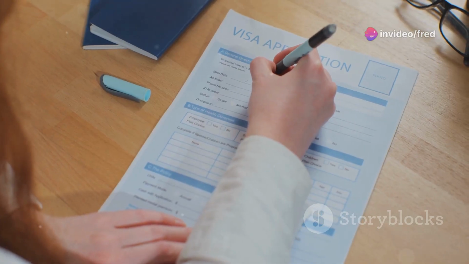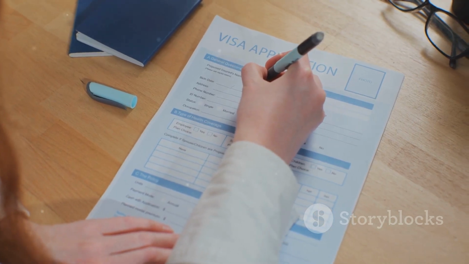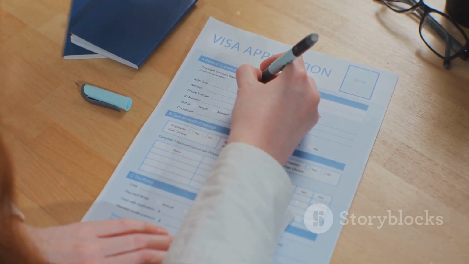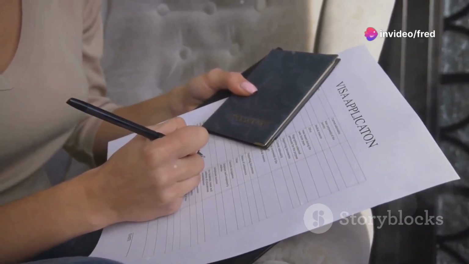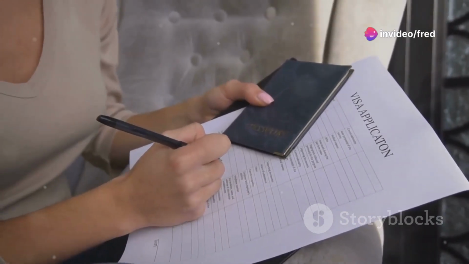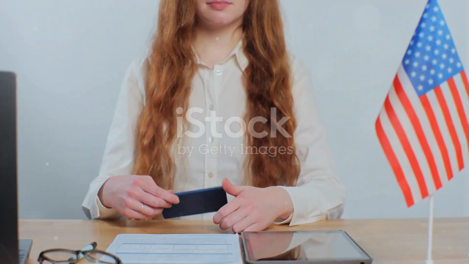Filling out the DS-160 correctly is very important. It can be the difference between a successful application and a denied visa. This guide will help you navigate the DS-160 process. We'll break down each section in simple terms. We'll give you clear instructions and practical tips. By the end, you'll feel confident about completing your application accurately.